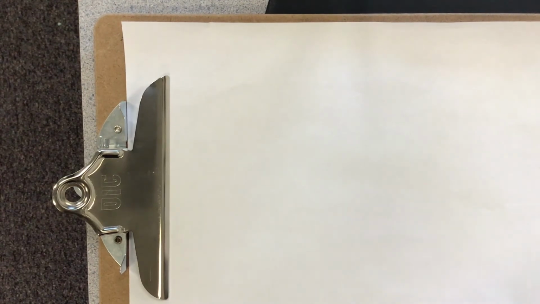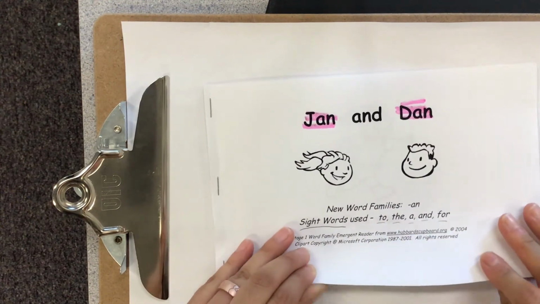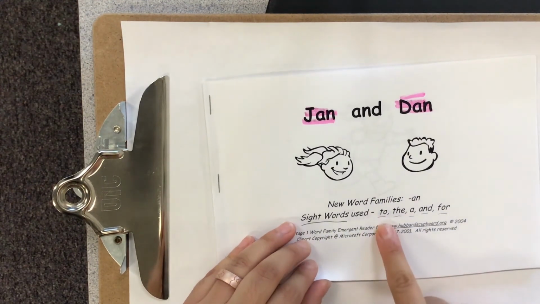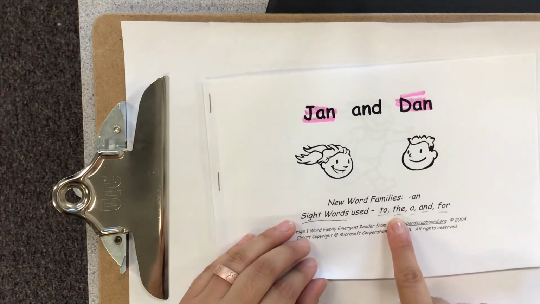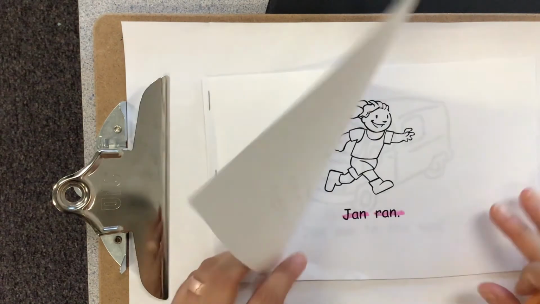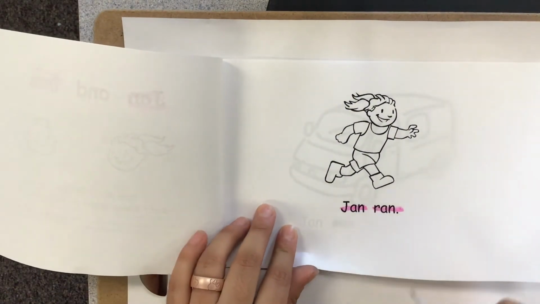Now that we recognize the sight words that we're going to be reading, I want you to independently go through your book and underline, put a line under the sight words that you see on every page. No sight words here.